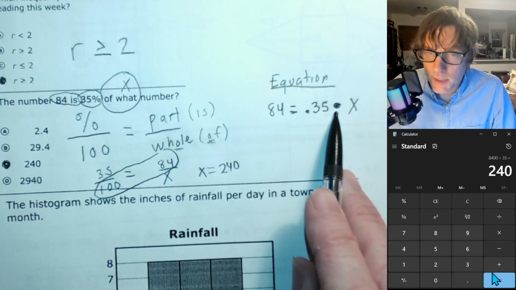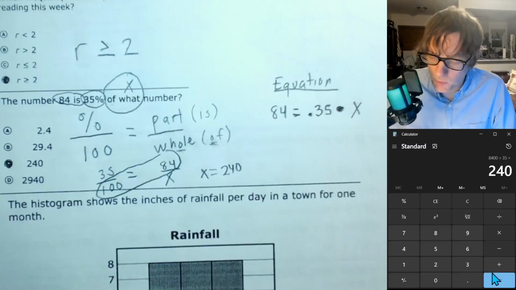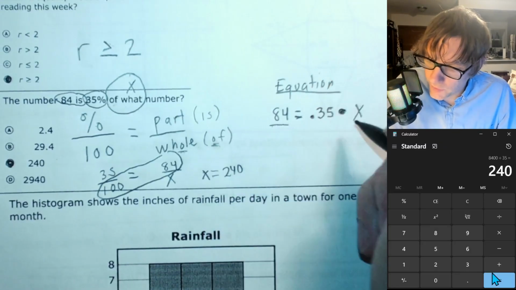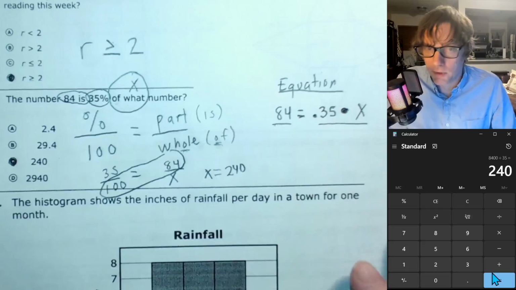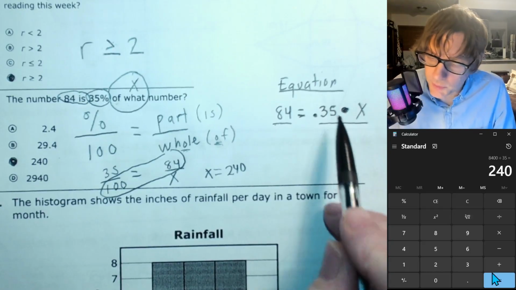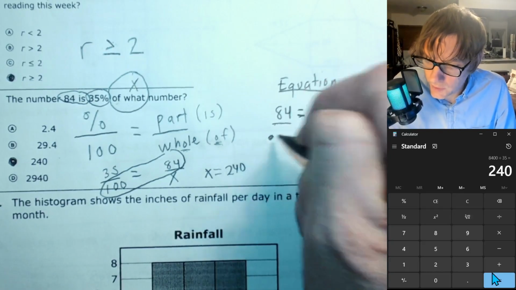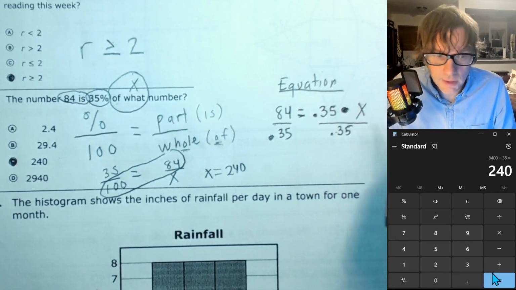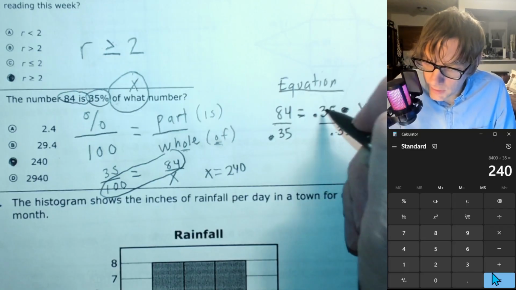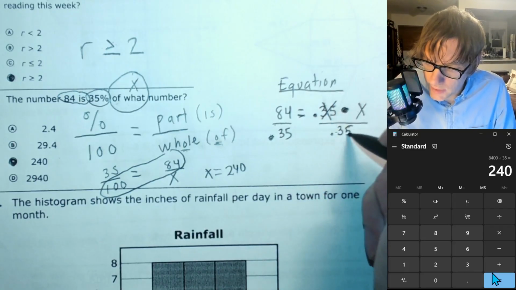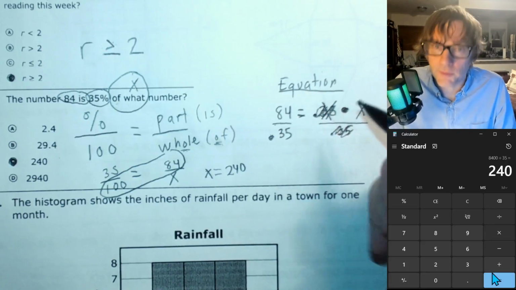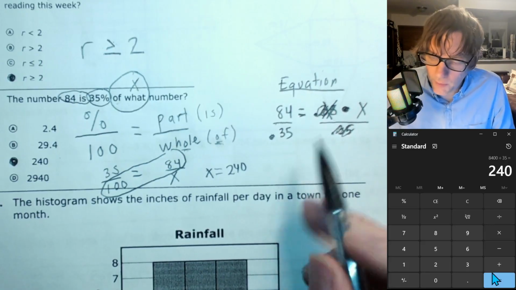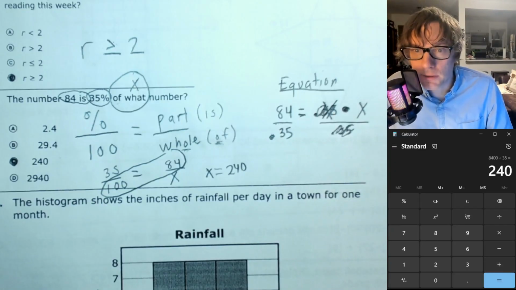Well, what is the opposite of multiply? The opposite of multiply is divide. So divide on both sides, the left and the right. Whatever you do to the left side, you got to do the right side. So I'm dividing 0.35, divide 0.35, and divide 0.35. On the right, it cancels. So it cancels out 0.35 and 0.35. They disappear. All right, but now I'm going to jump on my calculator to get the final answer.